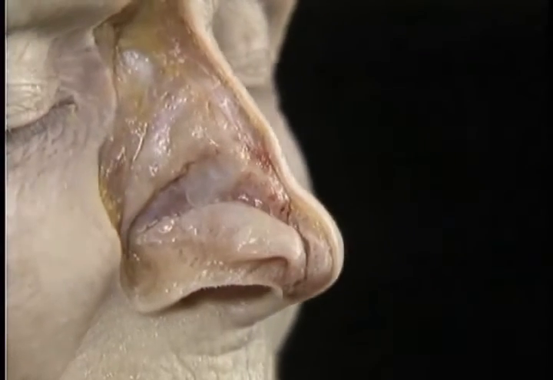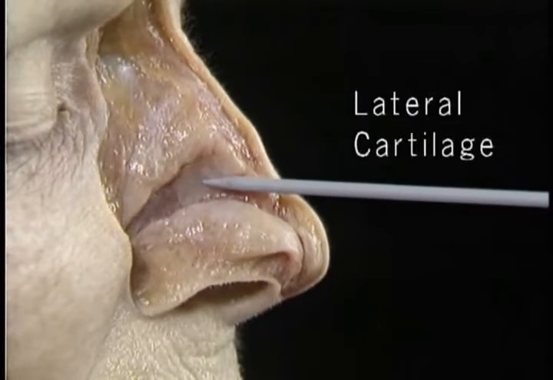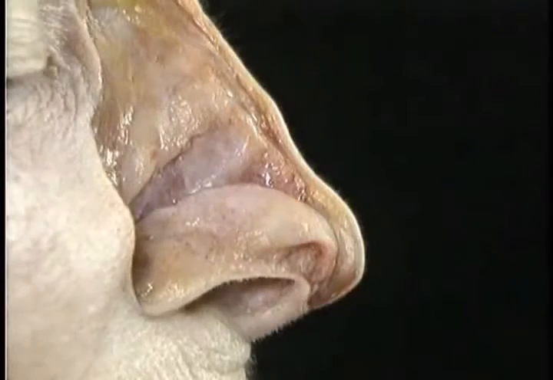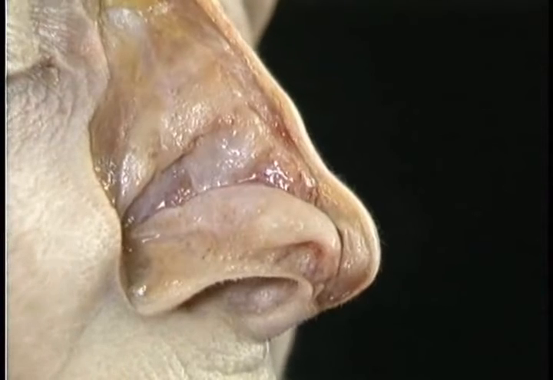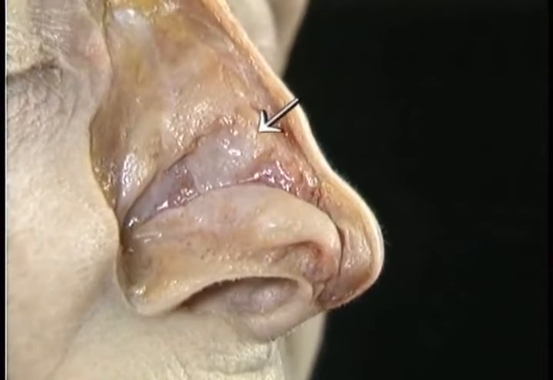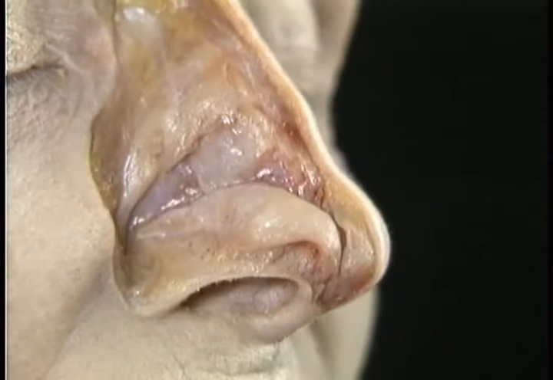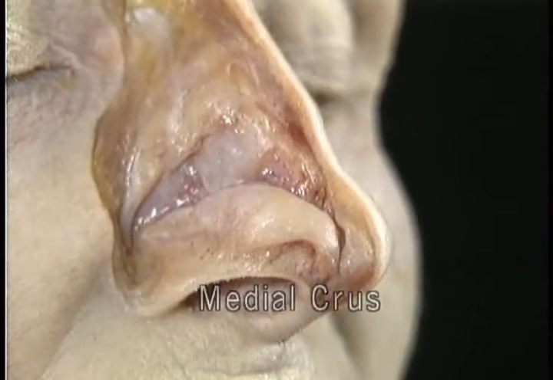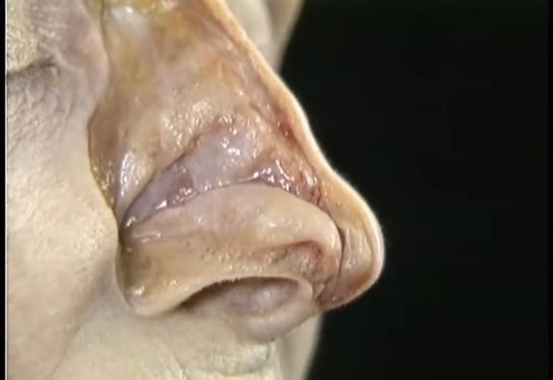On each side, the framework of the nose is formed by two slender pieces of cartilage, the lateral cartilage and the alar cartilage. The lateral cartilage is thin and flat. In front, it's continuous with the septal cartilage. The alar cartilage has two parts, the lateral crus and the medial crus. The lateral crus forms the curved outer framework of the nostril.